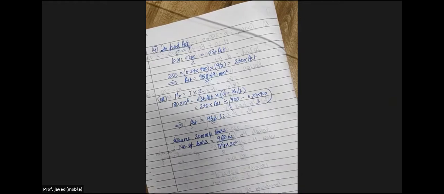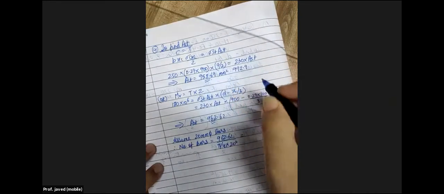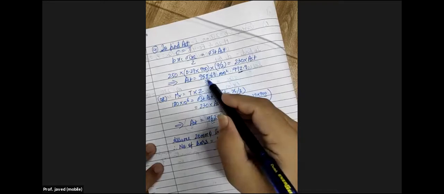So what are the number of bars? Yes, all of you getting this 992. Who said 958? Is it the right, this value or this you're getting?